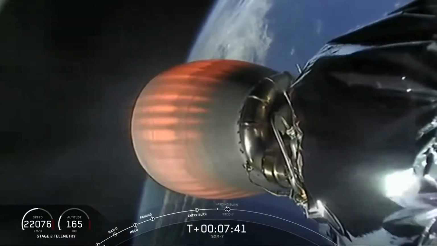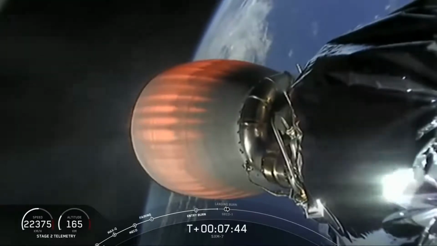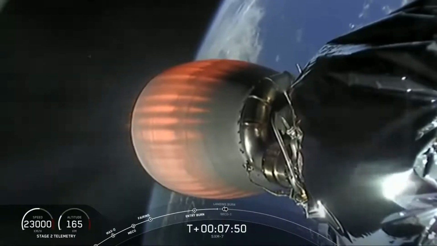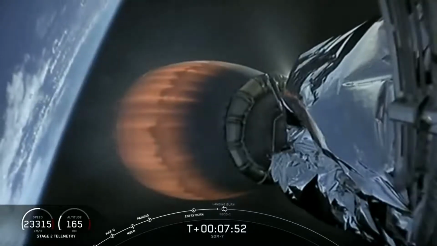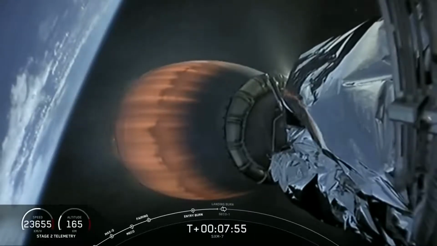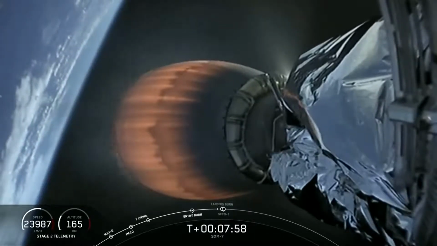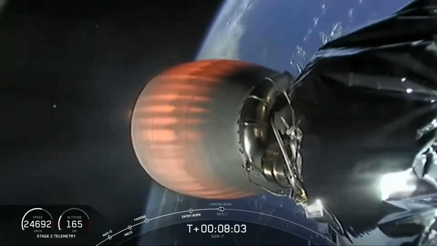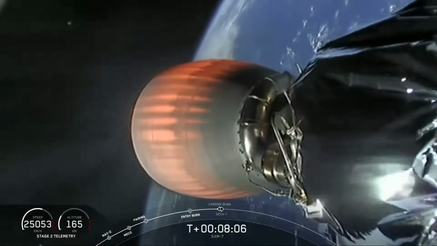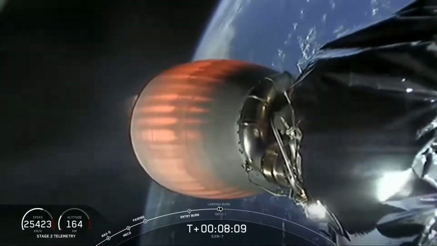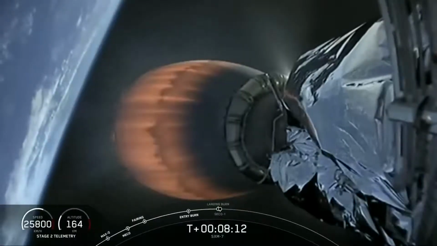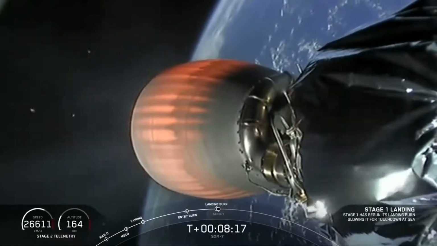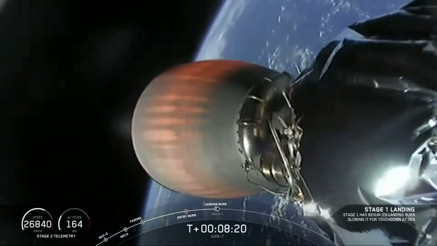first stage touching down. Stage 2 is in terminal guidance. So we're expecting the landing burn to begin in about 10 seconds and SECO to begin in about 15 seconds. Stage 2 FTS is safed. Everything continues to look nominal.